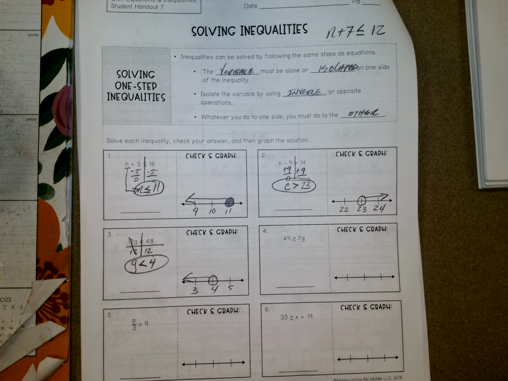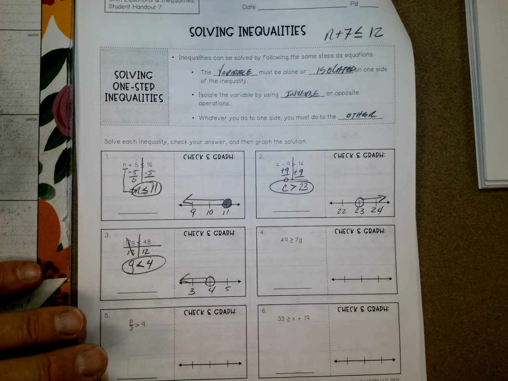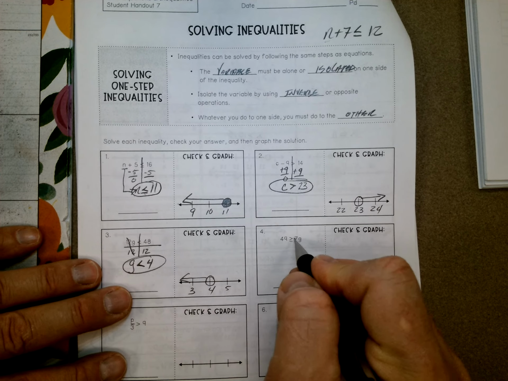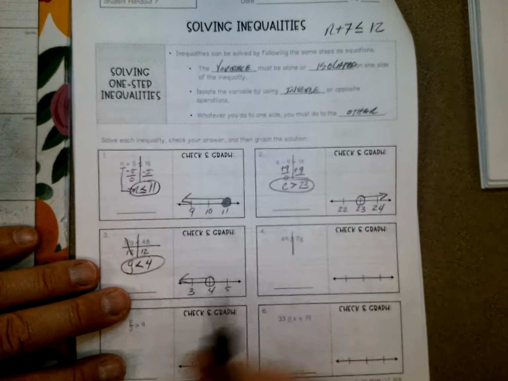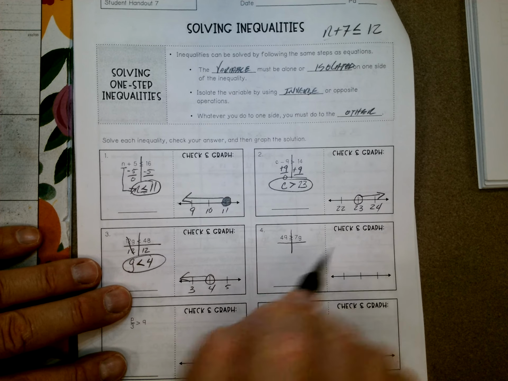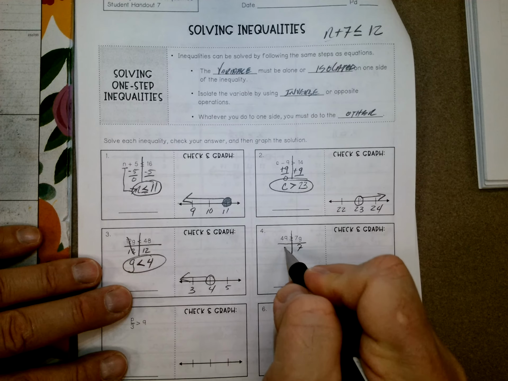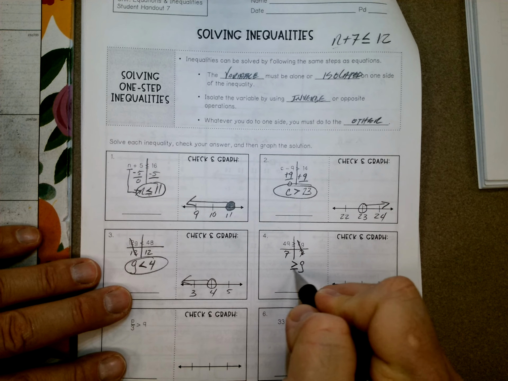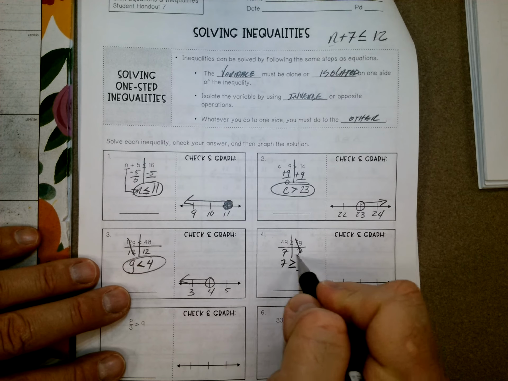All right, we're going to do a couple more here, and then actually we'll finish this page out. 49 is greater than or equal to 7g. Now, we've got to be careful, okay, because the variable's on the right, but still, I'm going to put all the numbers over here and the variables over there. I'm going to divide both sides by 7, and the 7s cancel, and g comes down. My sign stays the same. 49 divided by 7 is 7, and we circle.